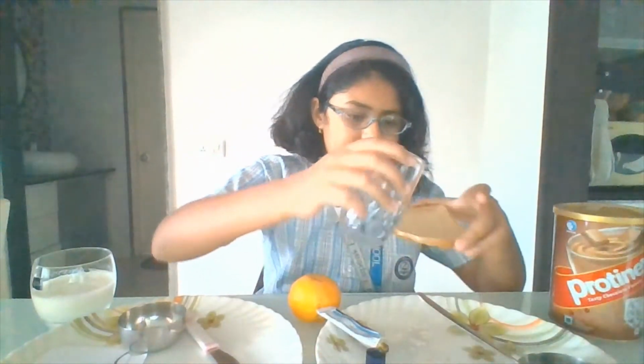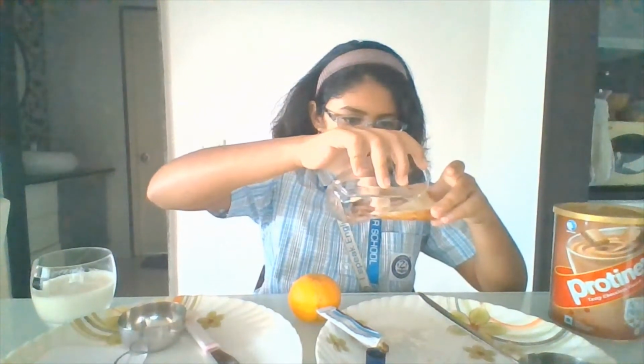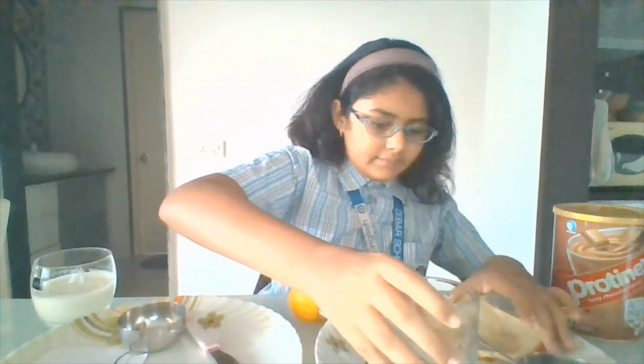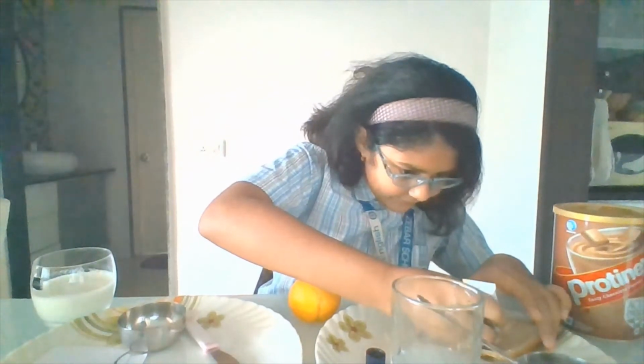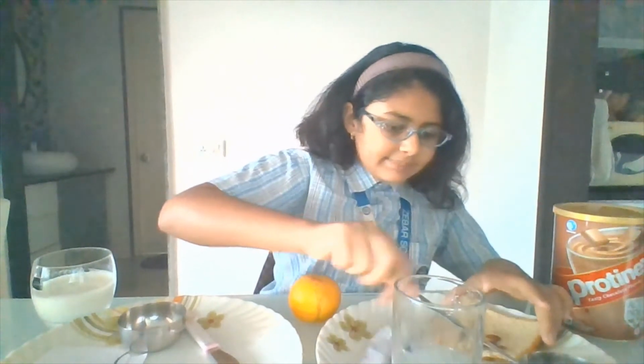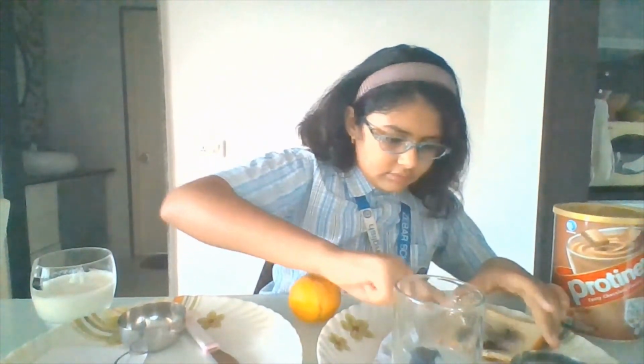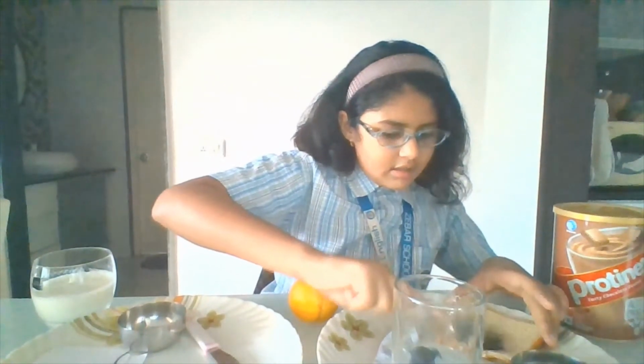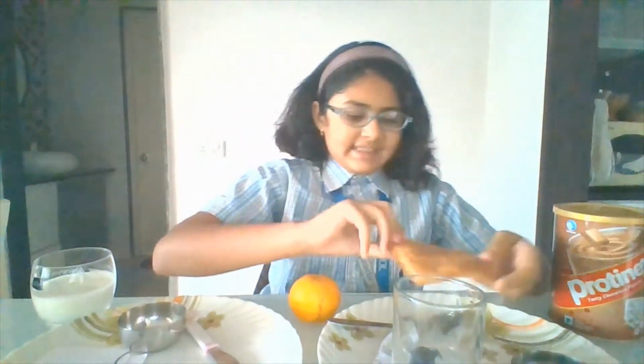Doing the same, adding some water to it, which is absorbed, then adding the ointment and spreading it with a spoon. Wow! Can you see? Even this is turned purple. And as the water is absorbed, some light extreme purple is coming on the backside. This tells that even bread contains starch.